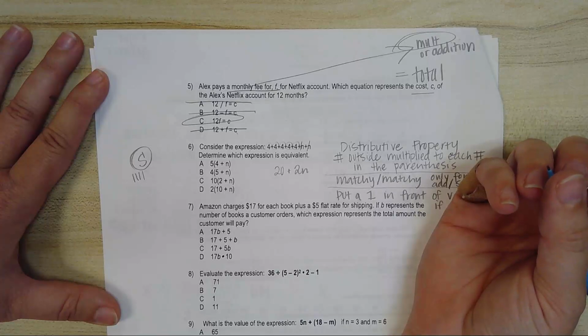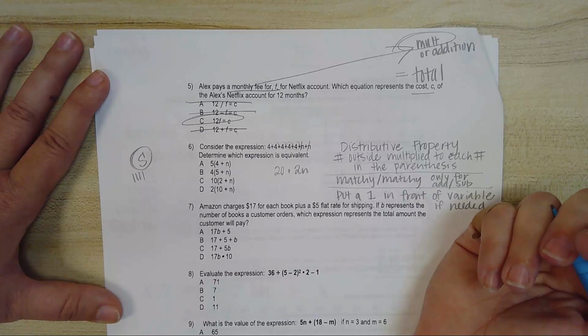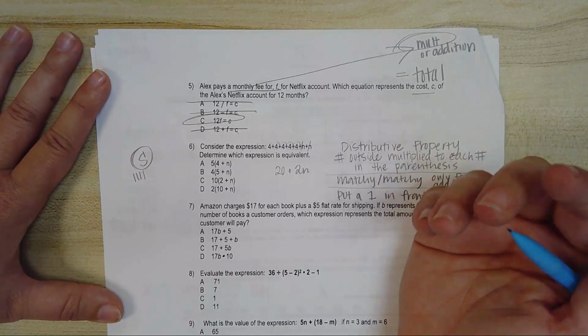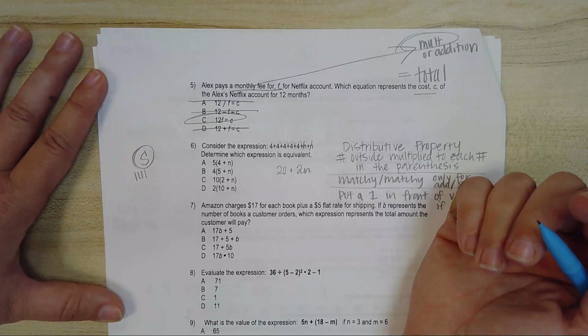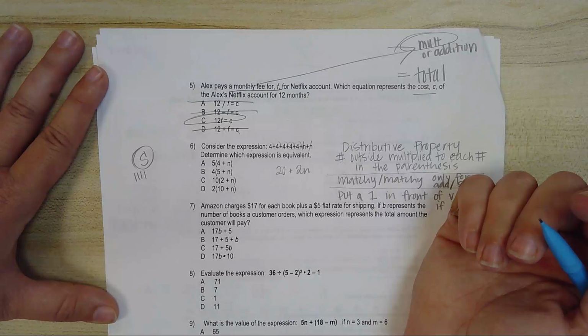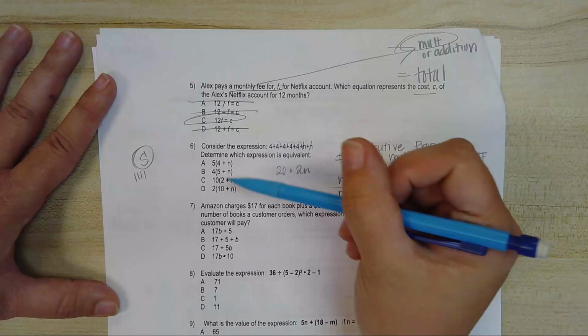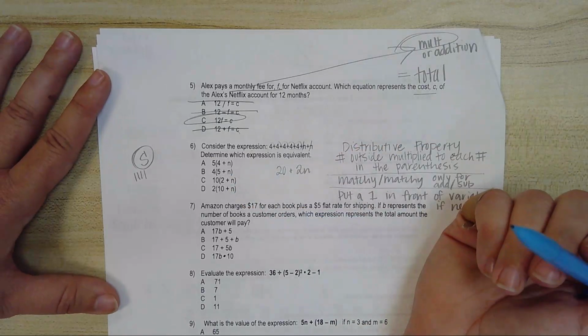So that expression simplifies down to 20 plus 2n. Can I matchy-matchy anymore? No, because it's addition and they have to have the same variable or they have to be a constant to matchy-matchy. Okay? A, B, C, and D is something different.